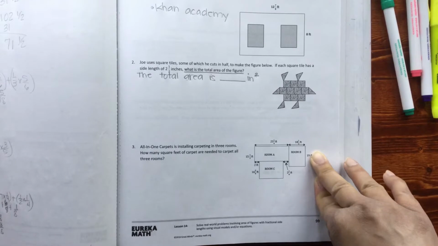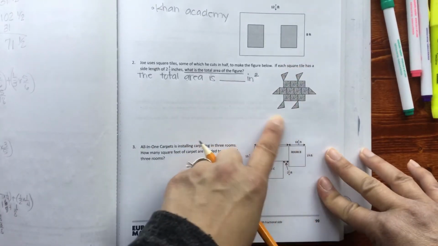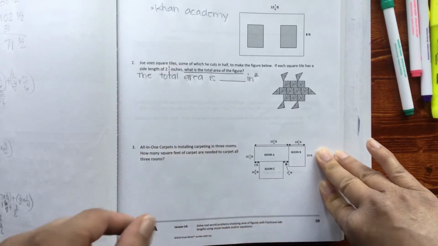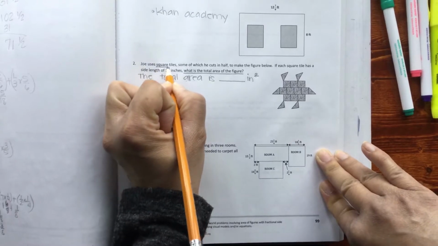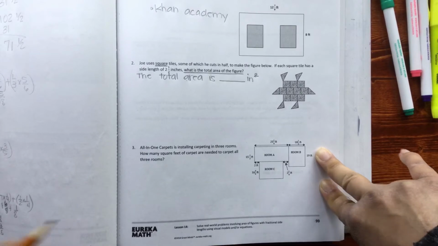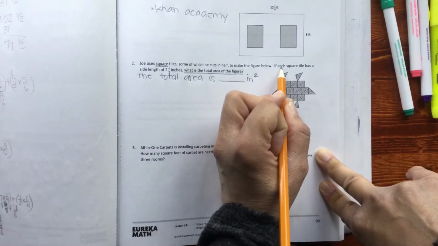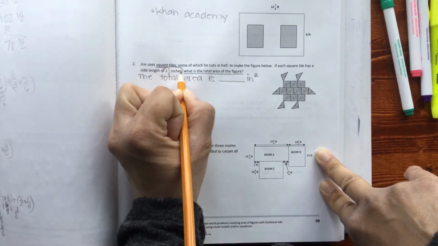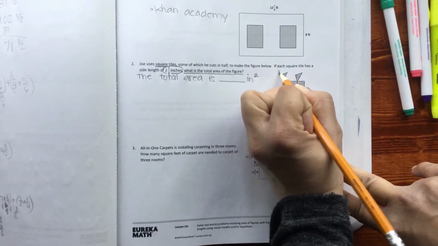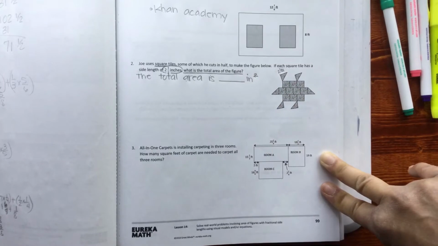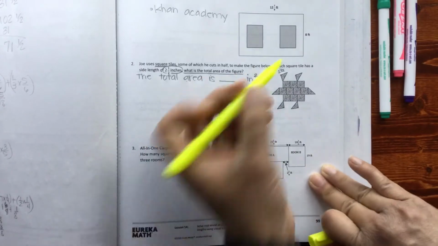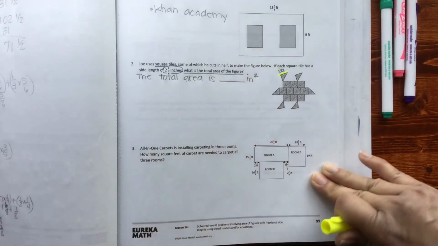Before we start, we have to take a look at this figure. In the problem, it told us he's using square tiles. Here's what I know about anything that is square: all the sides are the same length. So when it tells me in sentence 2 that each square tile has a side length of 2.5 inches, I know that no matter what square I'm looking at, the sides are 2.5. So all of these side lengths are going to be 2.5, and we're going to need that in a minute.